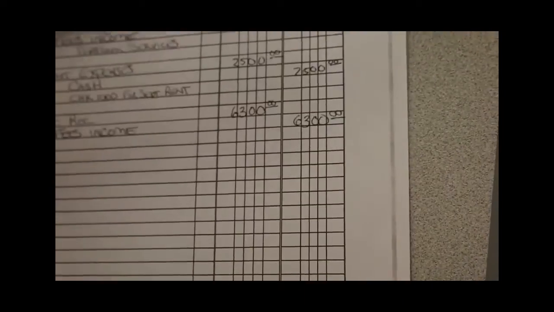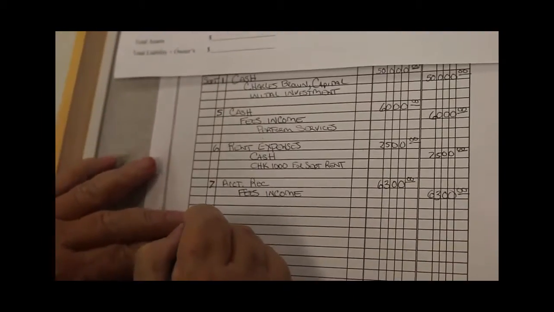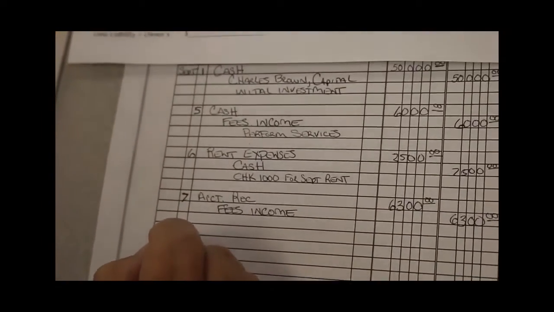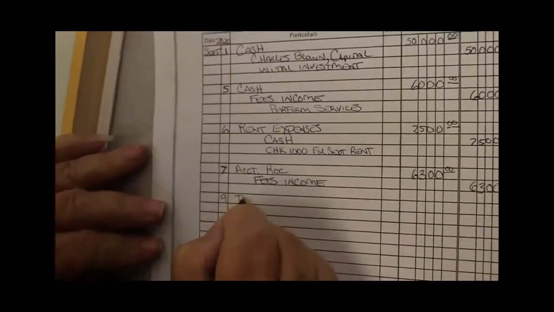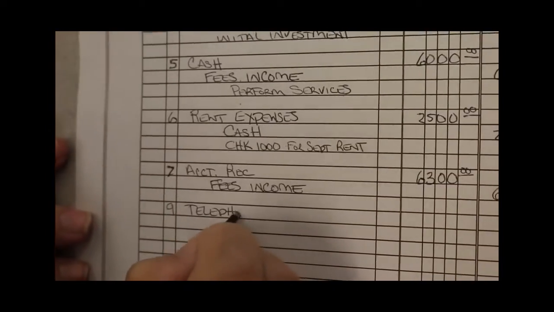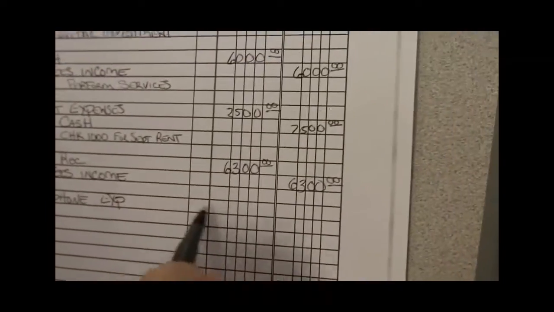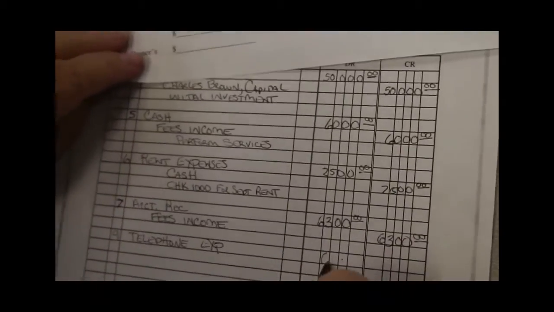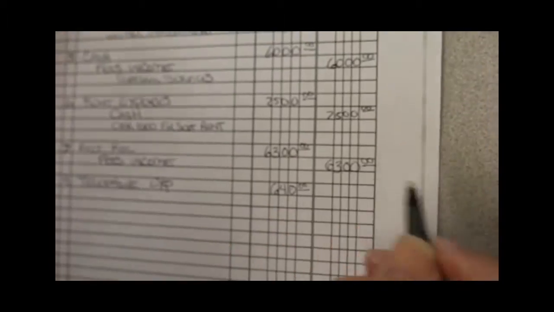Okay? Going to the journal, skipping a space. September 9th. What account did we debit? Telephone expenses. So that's what I'm going to write here. Telephone expenses. And then I'm going to write the amount. 640 is debited. We always do the debit first, remember.